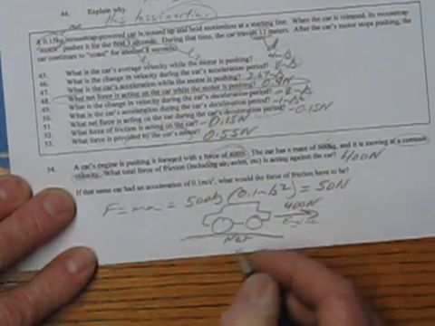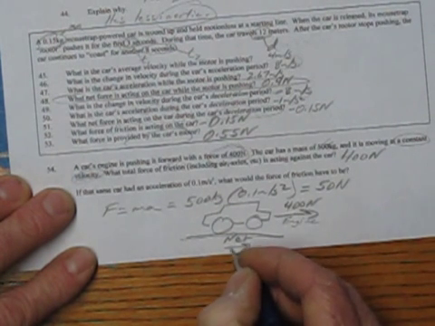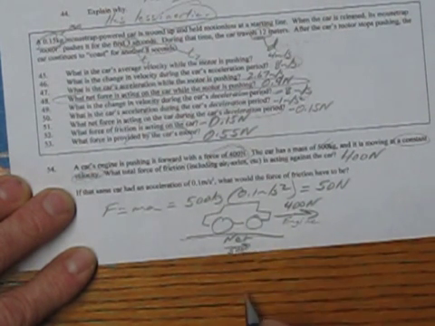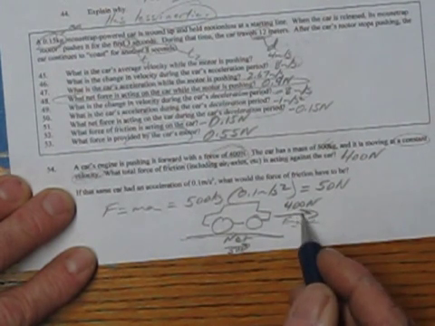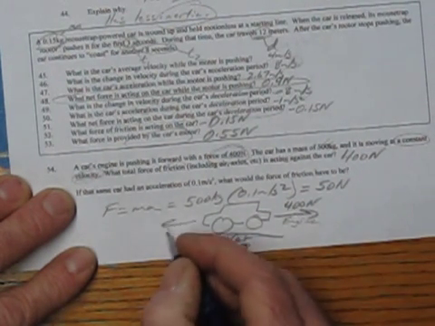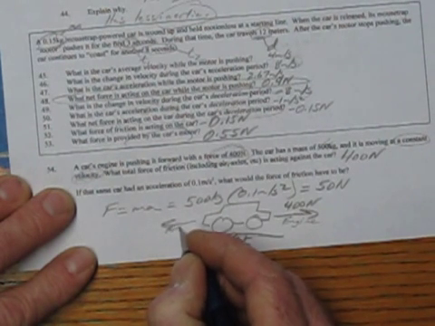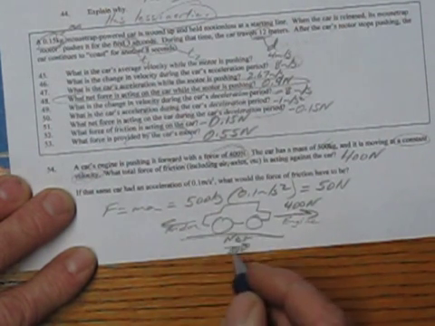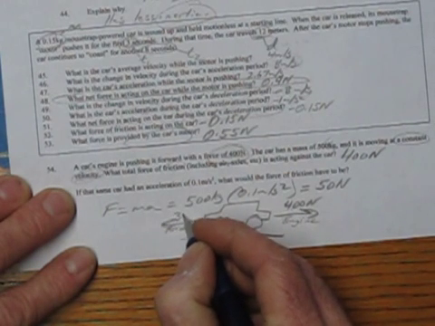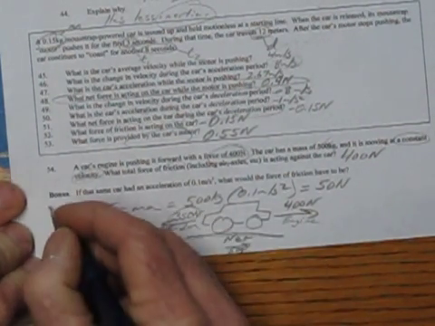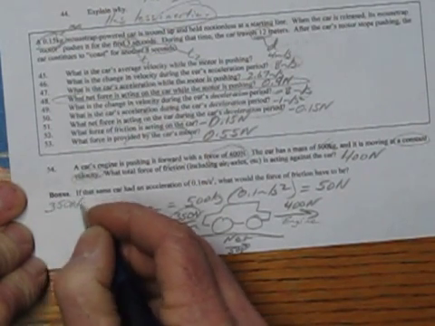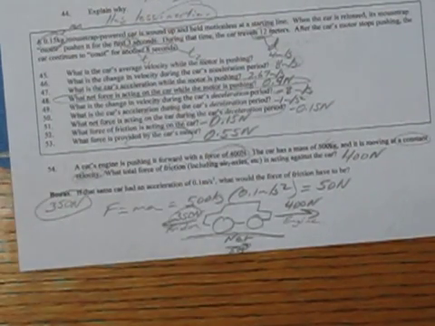Net force is 50 newtons forward. So that tells me that the engine is the stronger force, stronger than friction, and it's stronger by 50 newtons. So the force of friction has to be 350 newtons. That's not a really hard bonus question. All right, that's it.